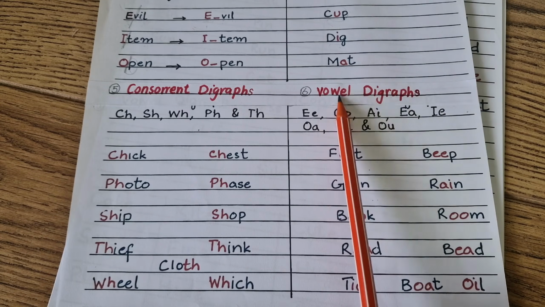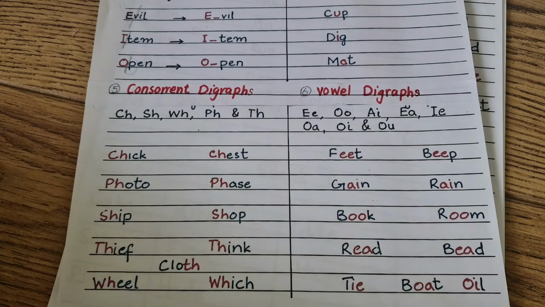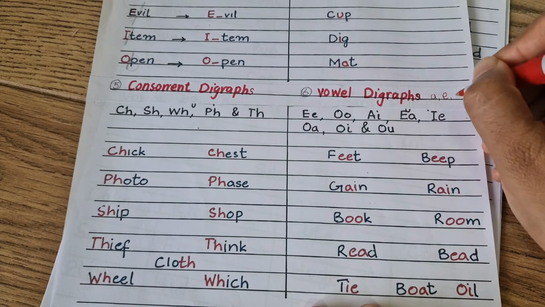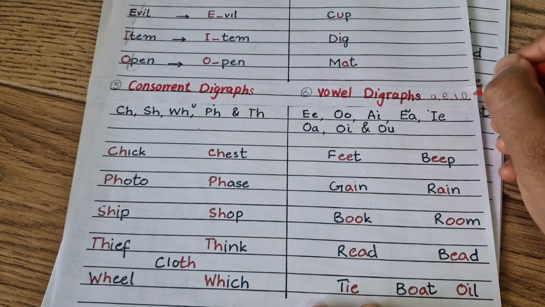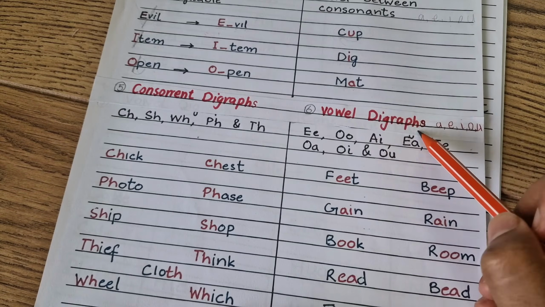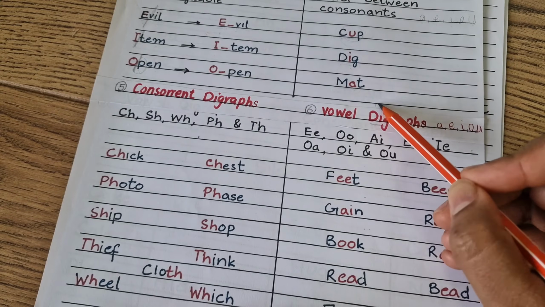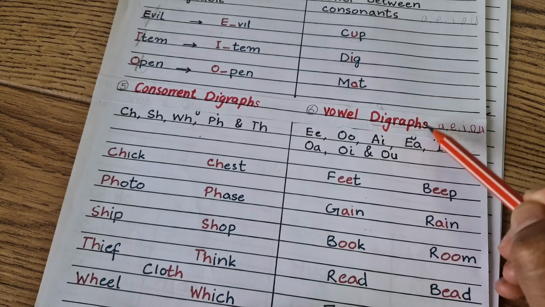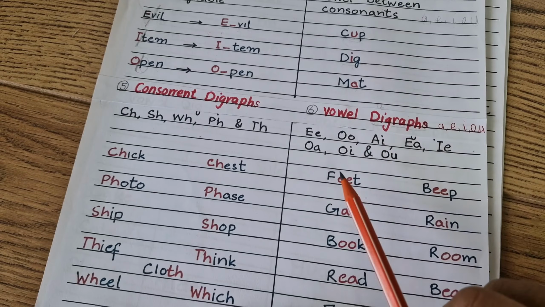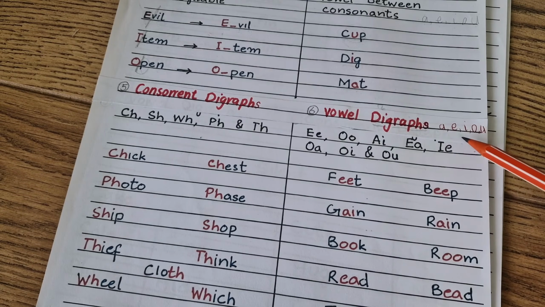First let's learn vowel digraphs. Vowels means A, E, I, O and U. These are the vowels. And digraph means, di means two and graph means letters. When two vowels join together to make a new sound, it is known as a vowel digraph.